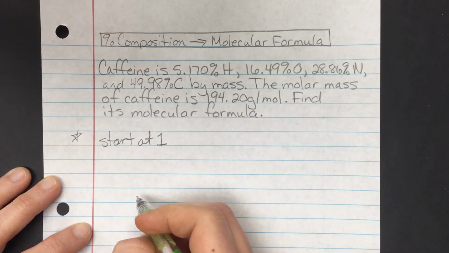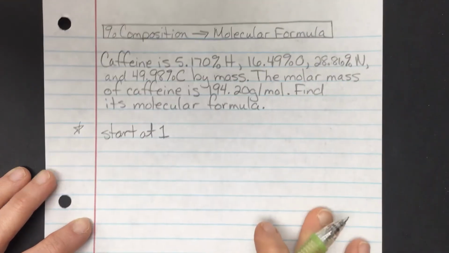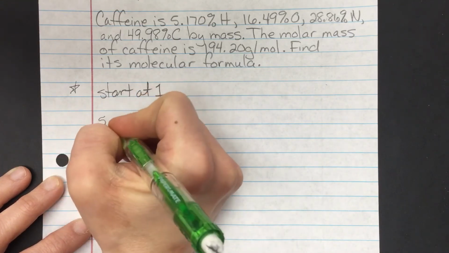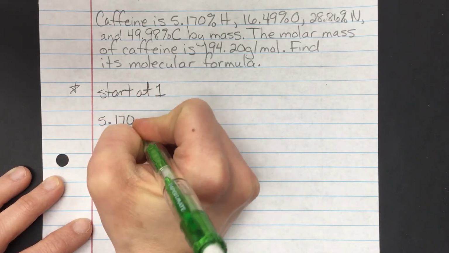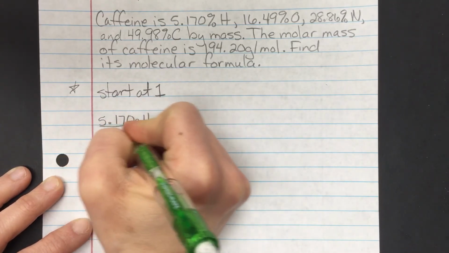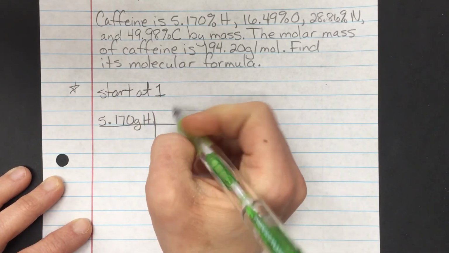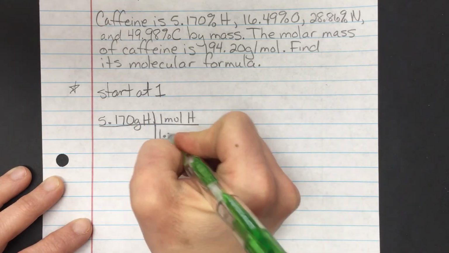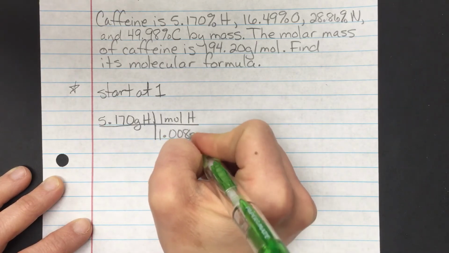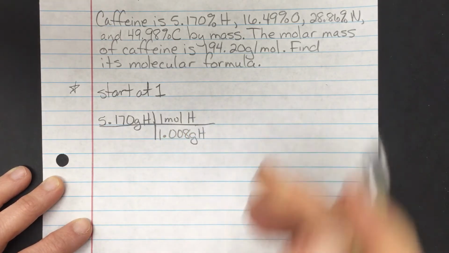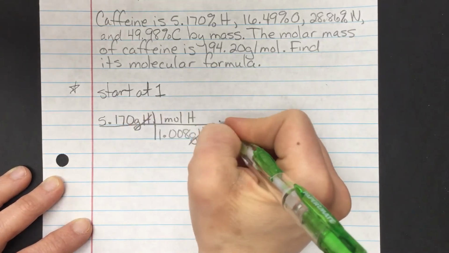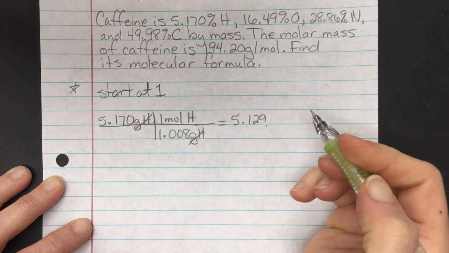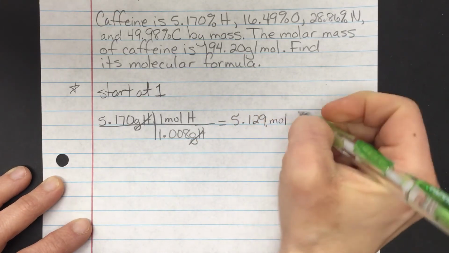So we take our percentages and we just assume that they are masses. We take for our hydrogen 5.170 grams of hydrogen. We convert that to moles, so we know that 1 mole of hydrogen has a mass of 1.008 grams of hydrogen. We get that from our periodic table. That cancels, and we get 5.129 moles of hydrogen.